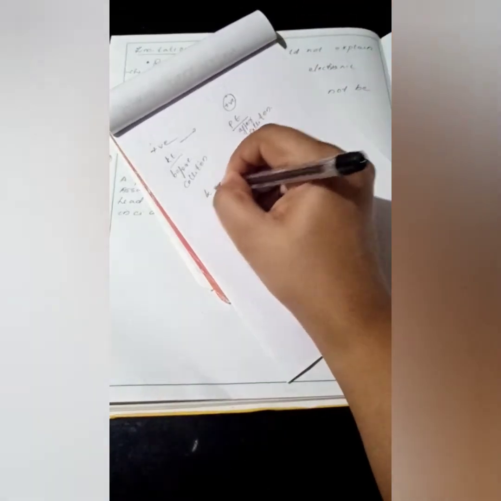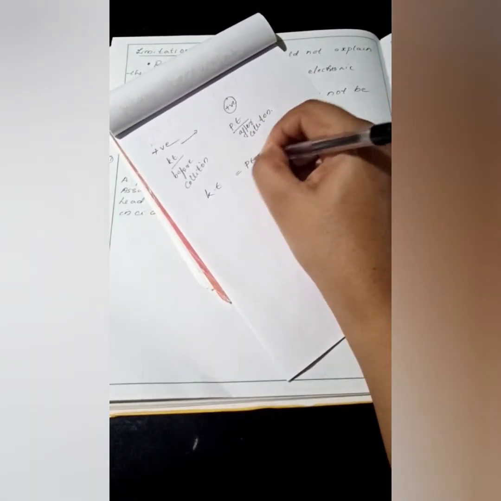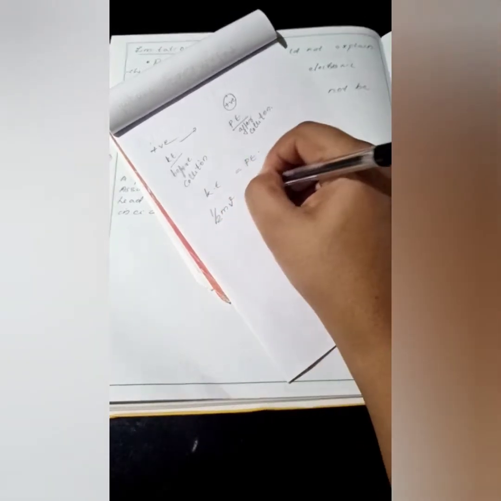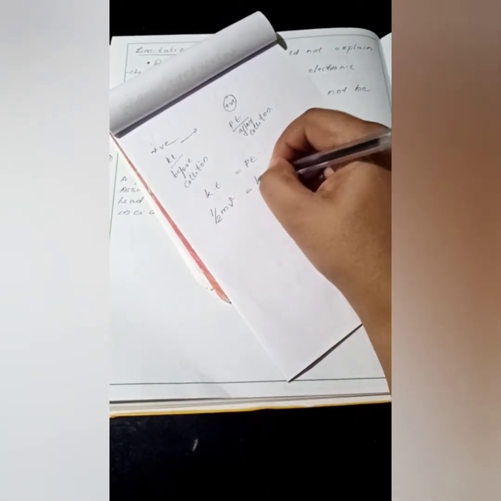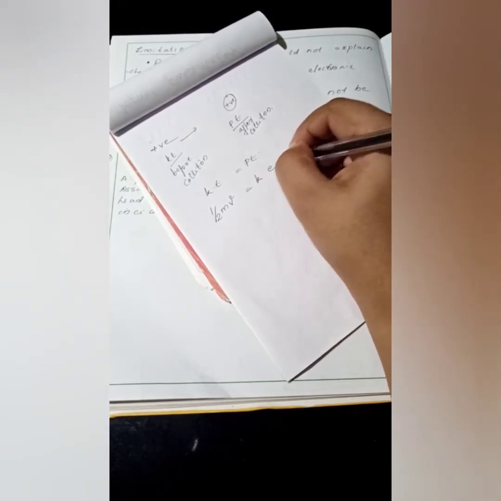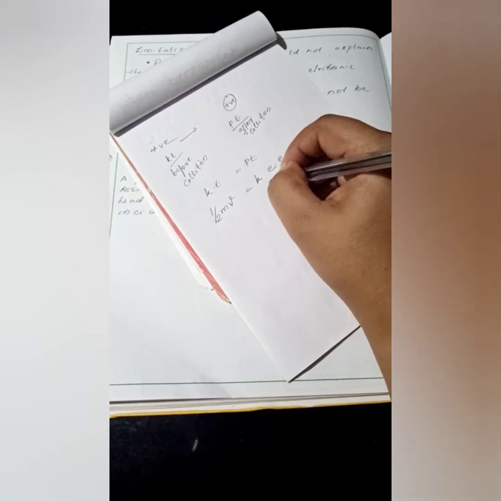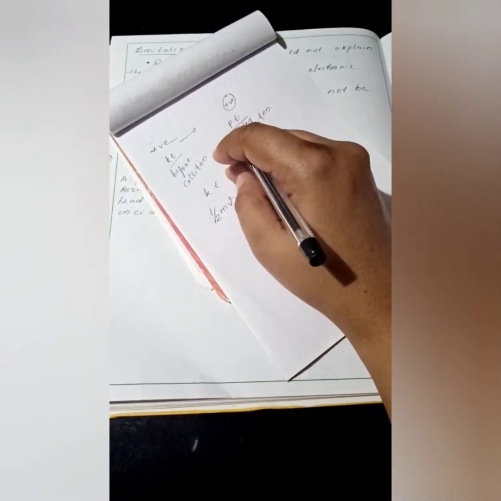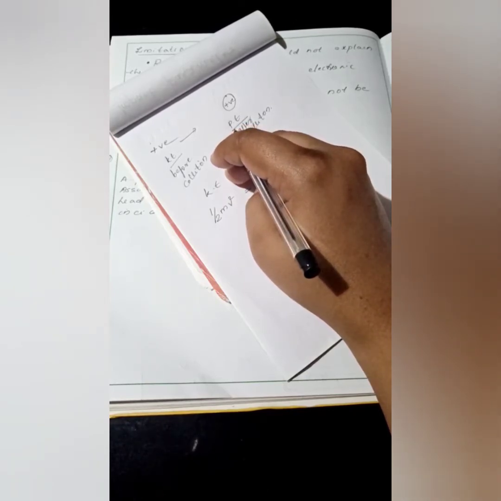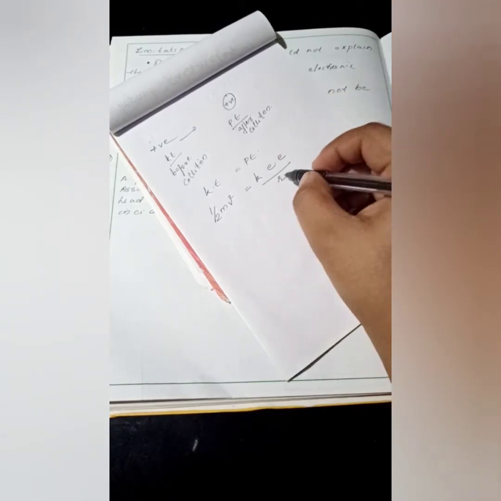As per energy conservation, we know kinetic energy will be equal to potential energy. The kinetic energy equation is half mv square. The potential energy equation is k q1 q2 by r. Here both are protons, so I am representing each by e, and e e divided by r, where r is the distance between them. They are asking what will be the distance between them after collision. So I need to find this r.